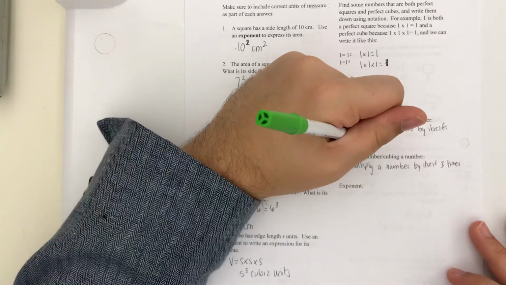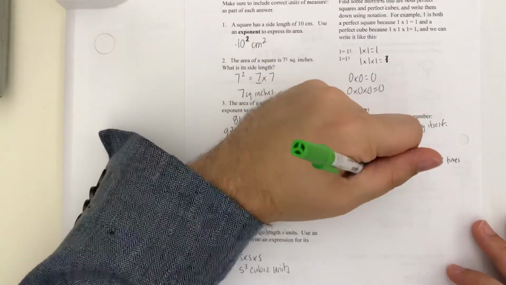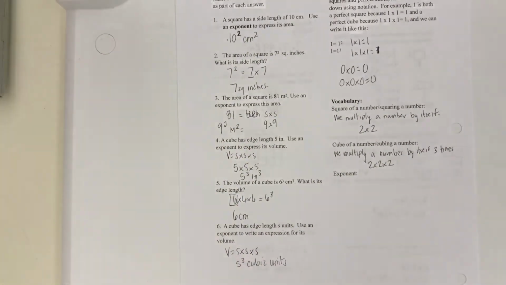So this example would be like 2 times 2. That would be squaring a number. This would be 2 times 2 times 2. That would be called cubing a number. An exponent, friends, some people would say it's that small little number that you see, but it actually has a meaning that we need to know and understand.